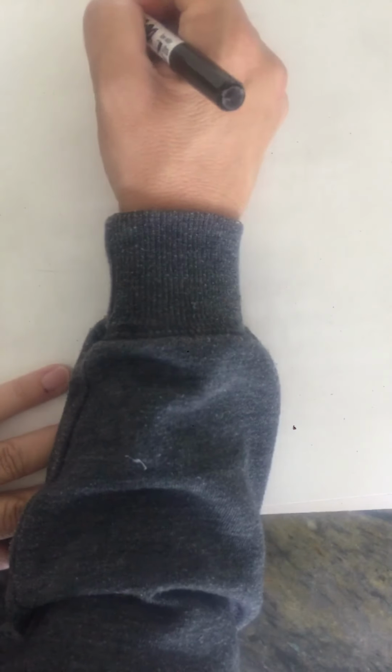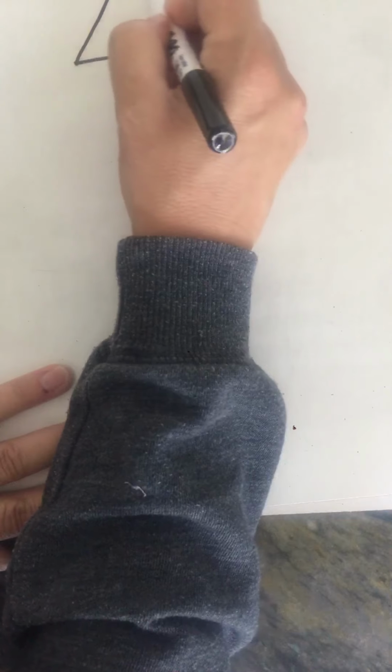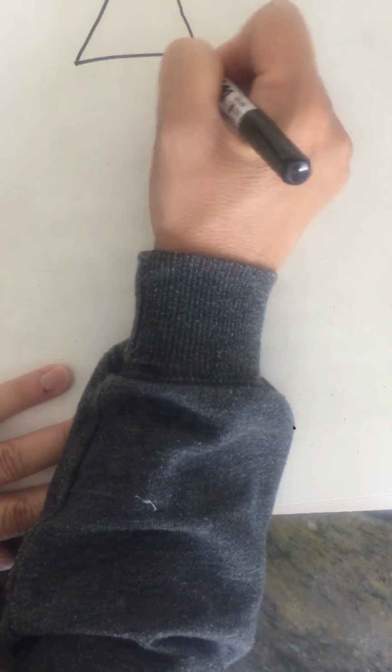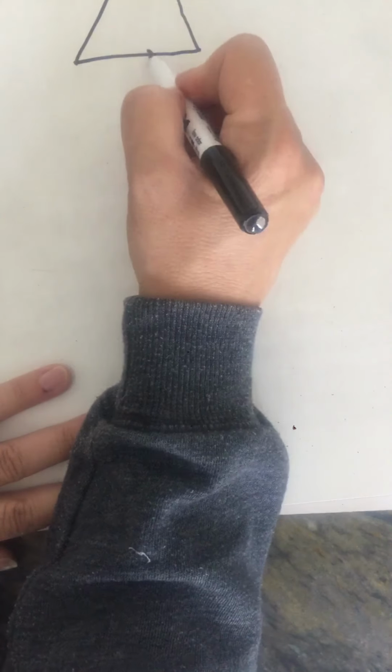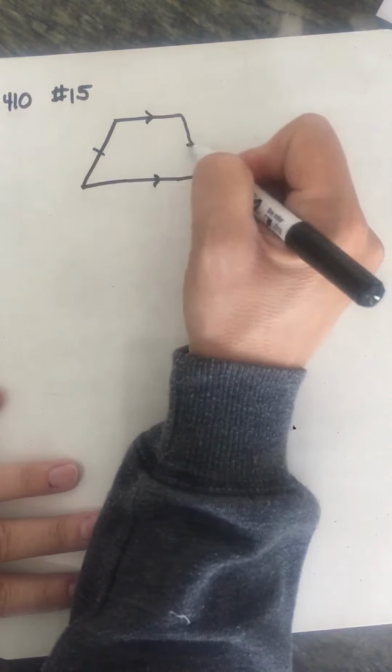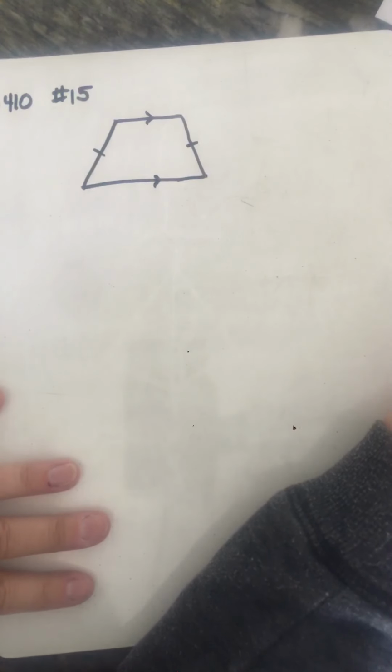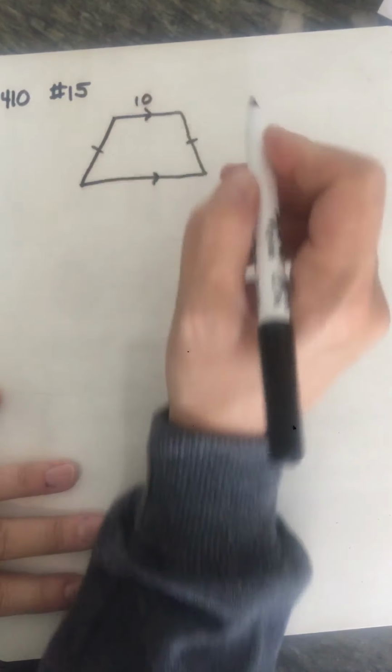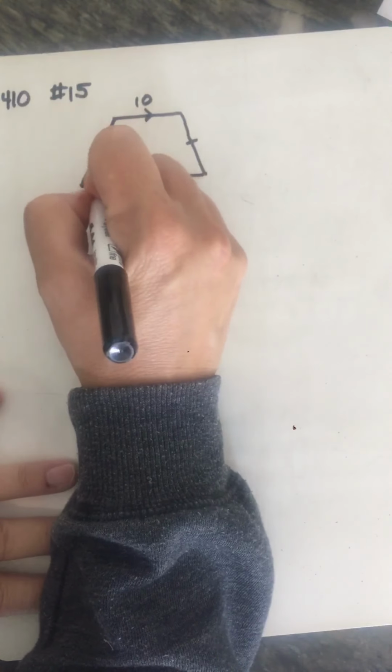The next problem was page 410, number 15. All right, I'm going to put myself here. In number 15, we've got a trapezoid, an isosceles trapezoid. If you need to make a note what an isosceles trapezoid is, well, there's the trapezoid part. Whoa, you can't see it. There we go. The isosceles part is this. And then we've got a 10 here given to us, and a 16, and a 60 degrees.